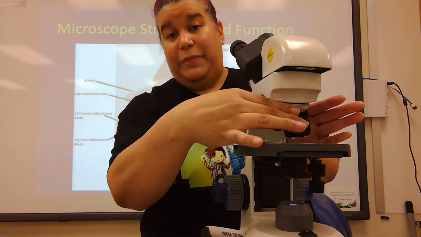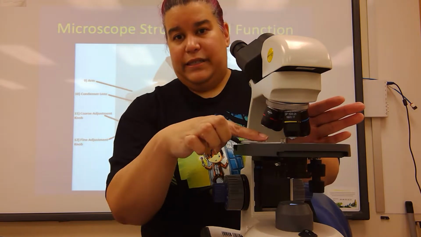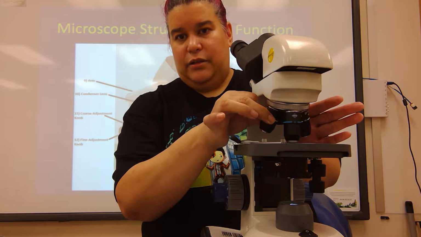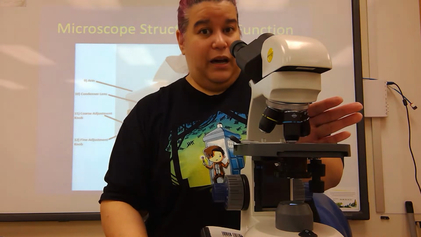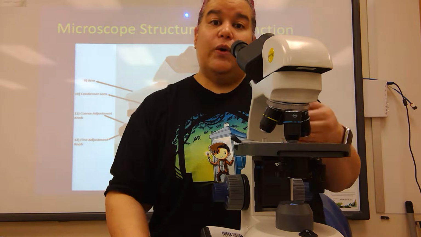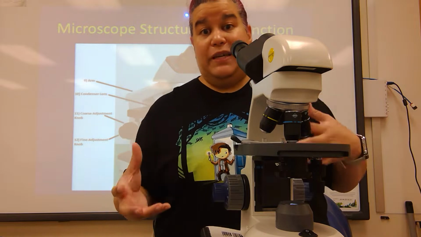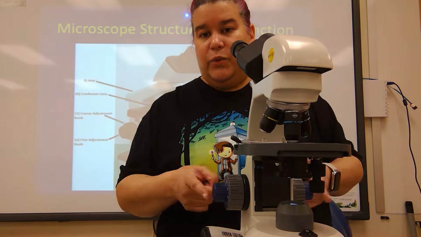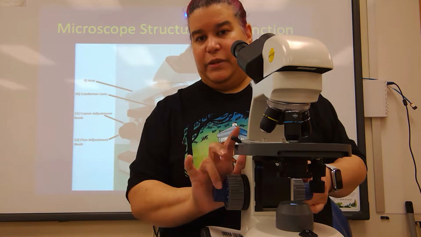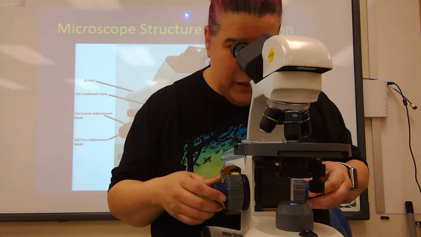Now, I'm going to go up again to 40x. See the distance? Watch. That is right on top of my slide. So I can't use that coarse adjustment because if I move it even 2 millimeters, I'm going to ram through the slide. So I use my fine adjustment knob again.